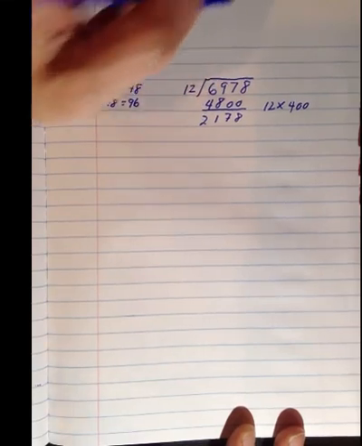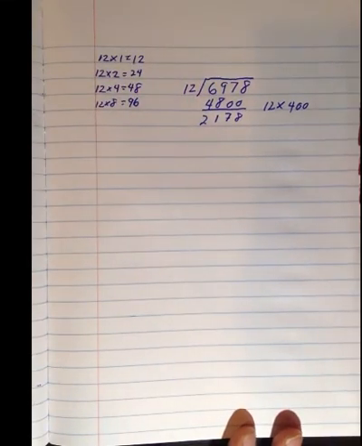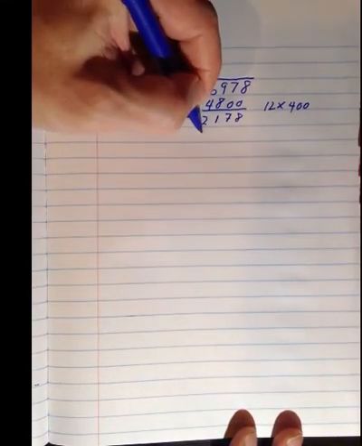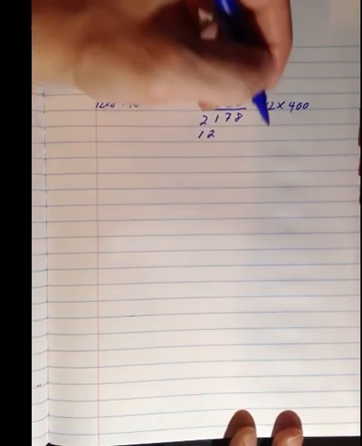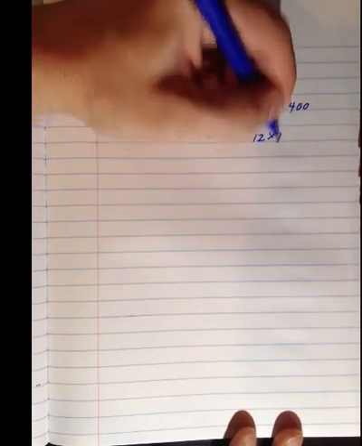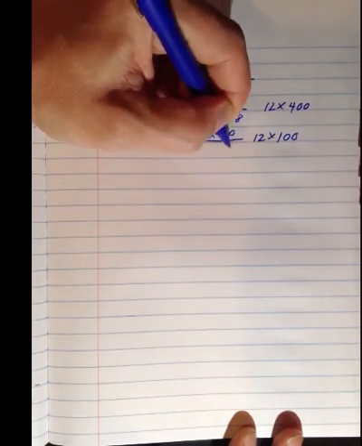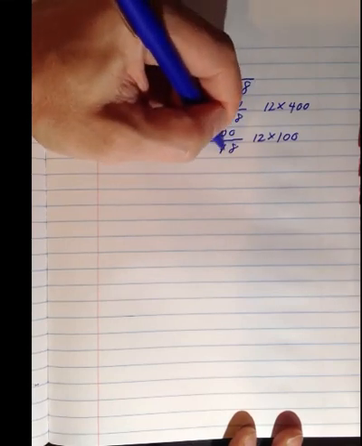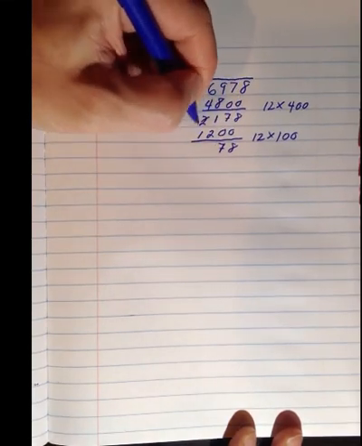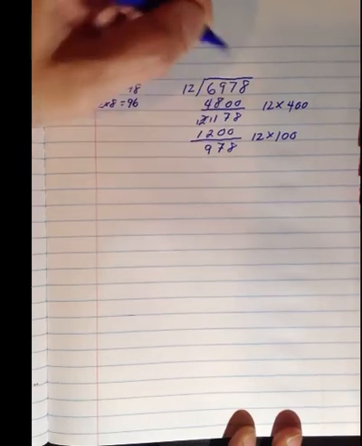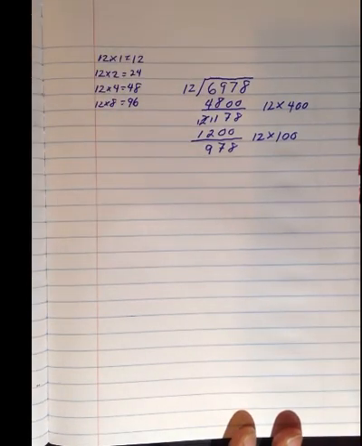We have 2,178 left to put into groups of 12. 12 fits underneath it. That's 1 group, which quickly is going to turn into 100 groups. Subtract away the 1,200 to see what we have left. We have 978 left.